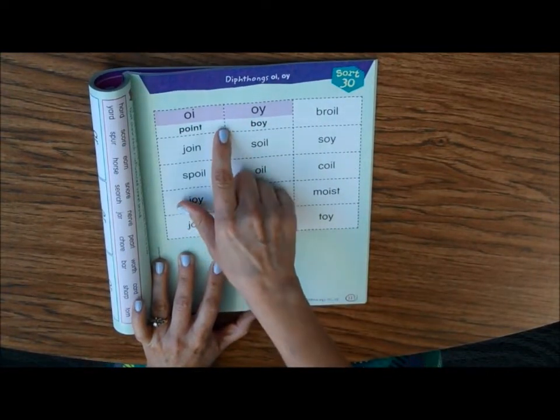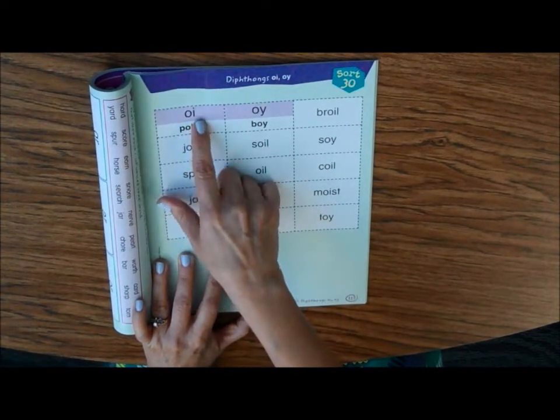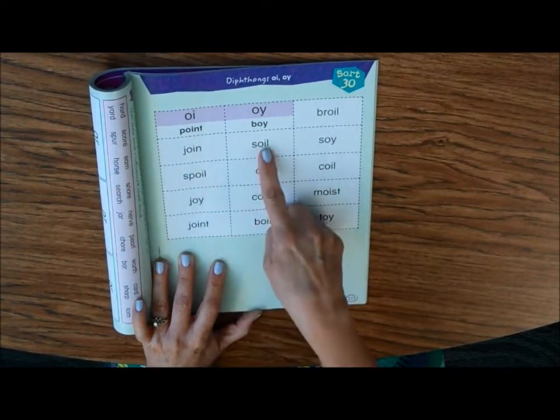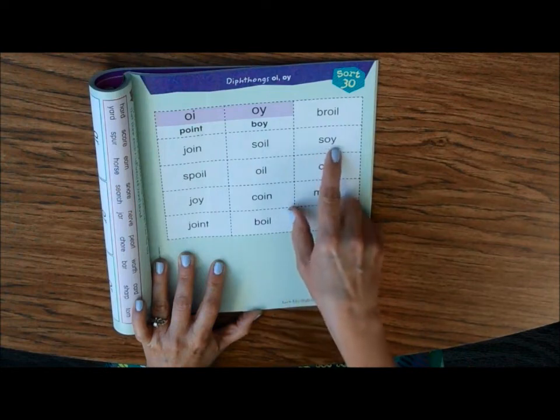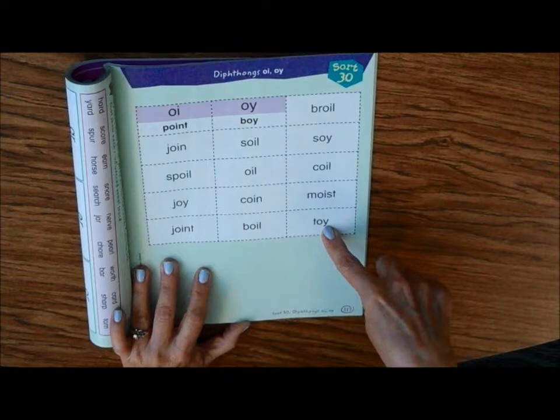Now, one way that can help you remember if you're supposed to do O-I or O-Y is O-I is usually in the middle of a word. If you notice, in the middle of the word. And O-Y is usually at the end of the word. Like boy, soy, toy, joy.